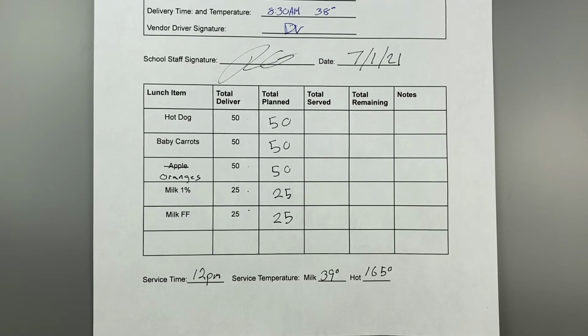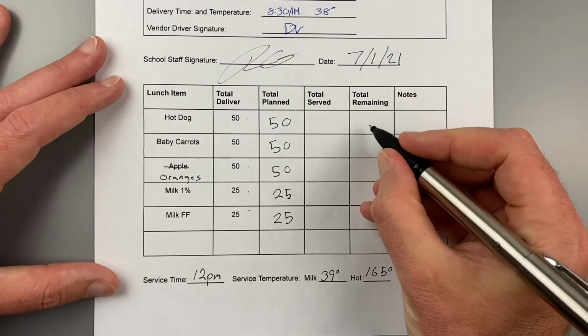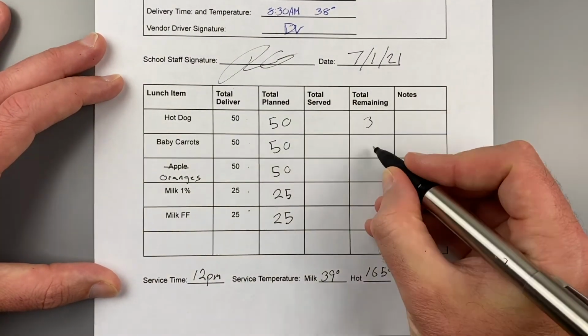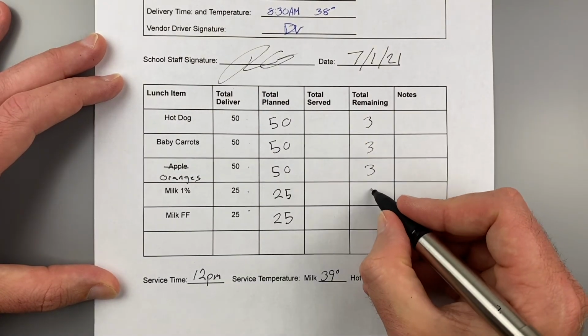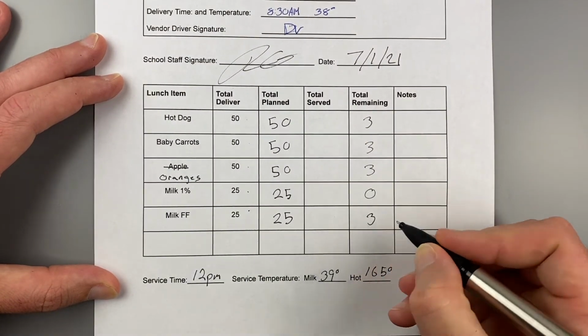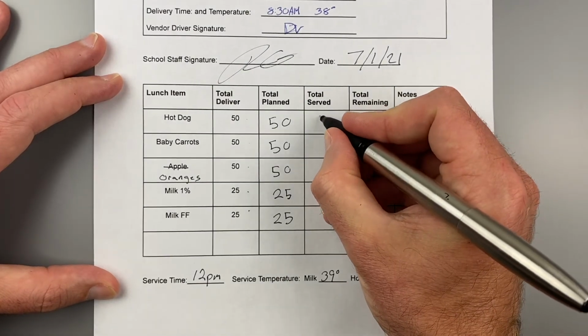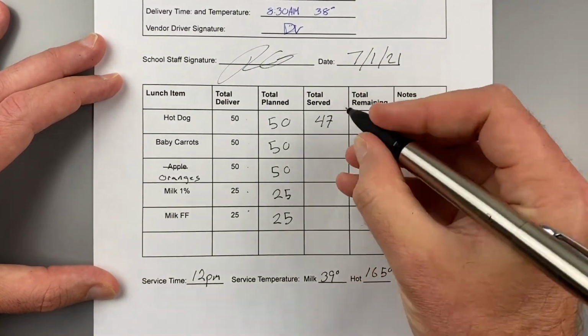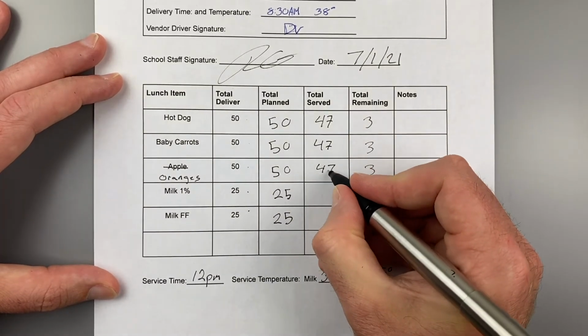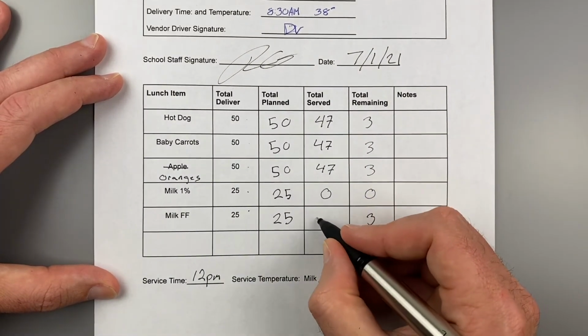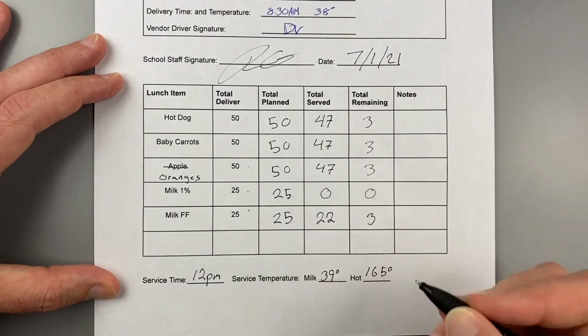The math is simple, and it's always the same. Take the number of meals you started with, then subtract any leftovers, and that would include dropped or damaged items, and that will equal the total served. To double check this, pull up your end of service report in your point of sale system and confirm these numbers should match. If they don't, now is the time to investigate why and correct the error while your memory is still fresh.